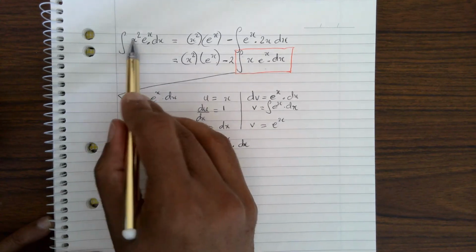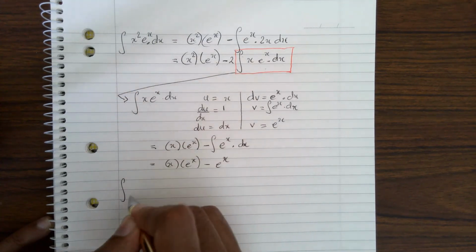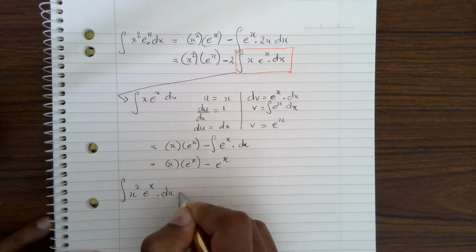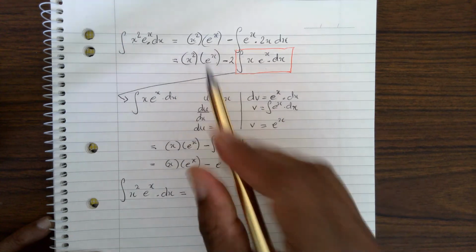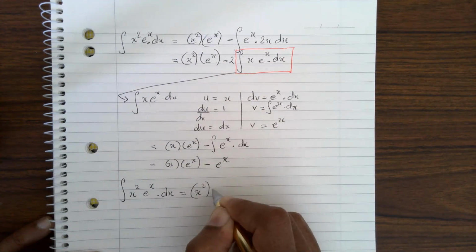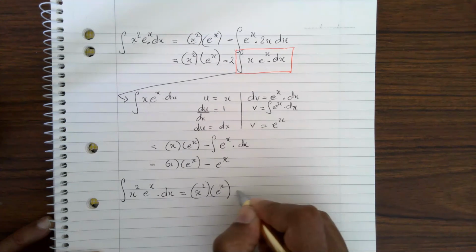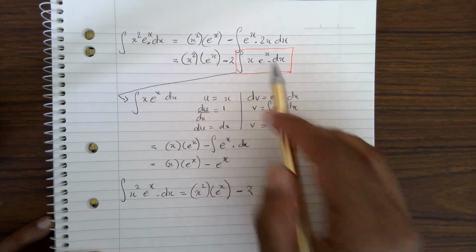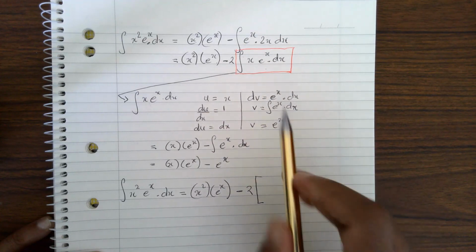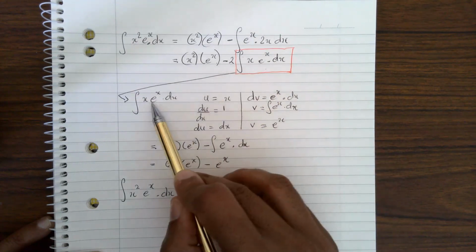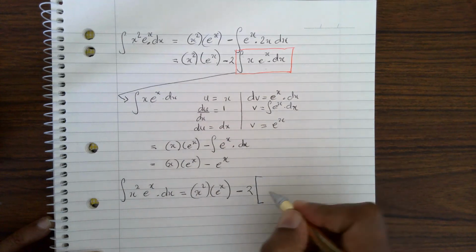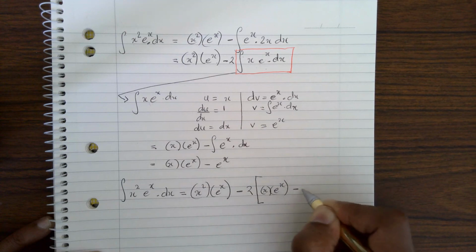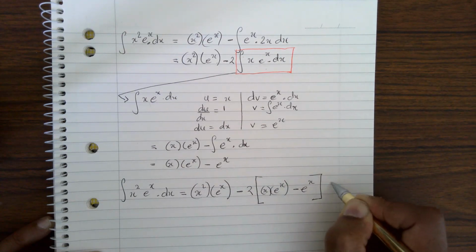Okay, so I'll write the whole thing. The integral of x squared e to the power x dx is equal to this minus 2 multiplied by the integral of this. And the integral of that, which is here, is all of that. And then I can put the plus c in here.